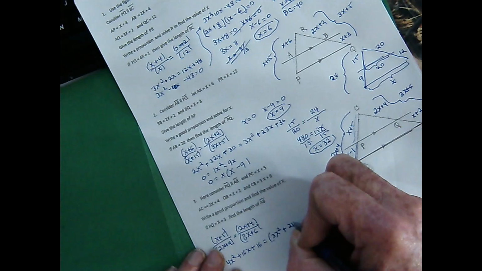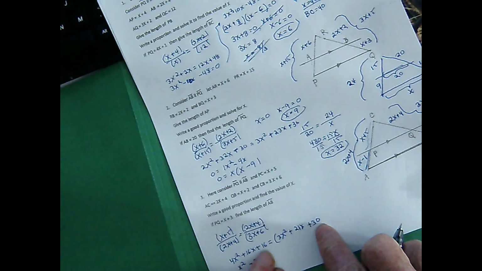I'm going to subtract 3x squared from both sides, just leaving x squared here. I'm going to subtract 21x from both sides, and that would leave you with a negative 5x. I'm going to bring that 30 to the other side, and that would become a positive 16. Take away 30 would be a negative 14. Feeling better about this? I think it's going to factor just fine.